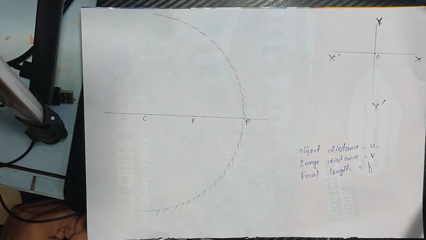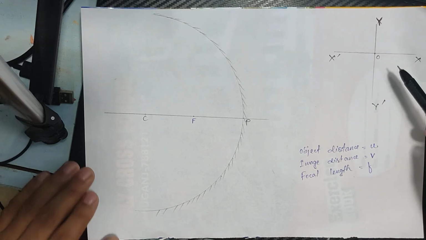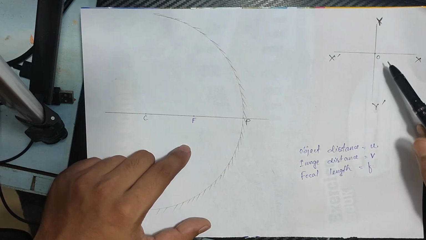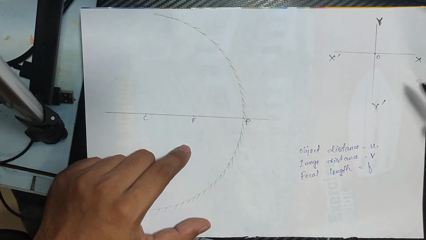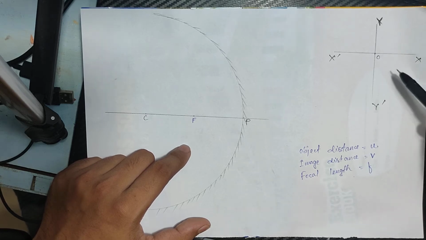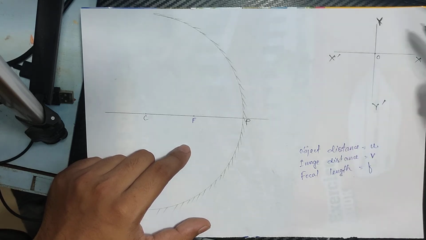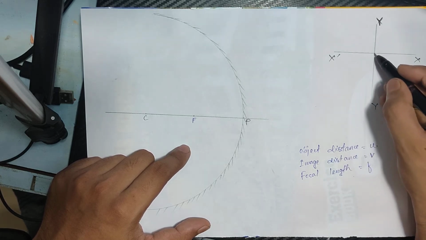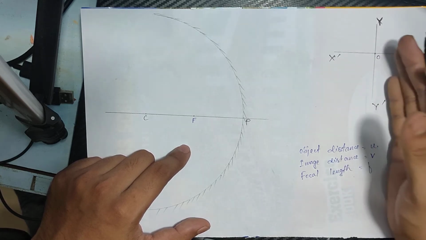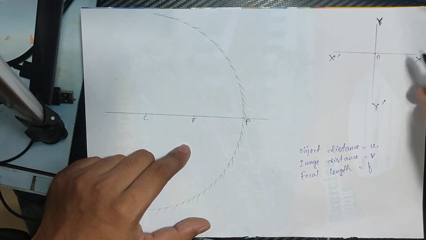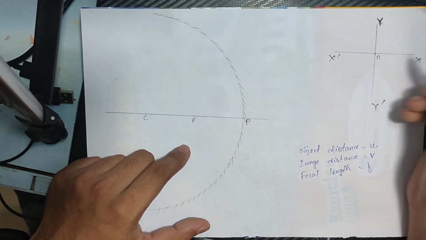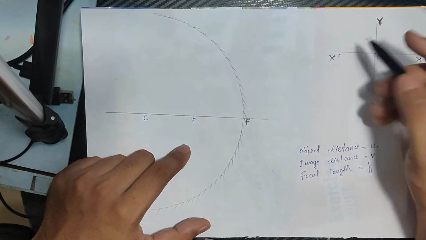Now we will move to the sign convention. So what is sign convention? Before going to that, we need to know about the Cartesian plane. In your general mathematics, you know this very much. There is the Cartesian plane, with x and x dash and y and y dash. Two axes are there, the x axis and the y axis, and in the center we have the origin. On the right hand side we have x, and on the left hand side of the center we have x dash.